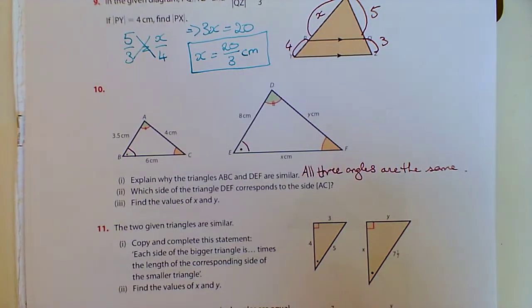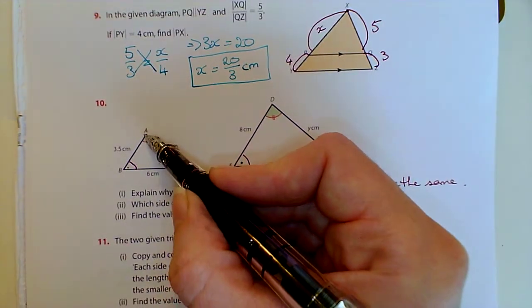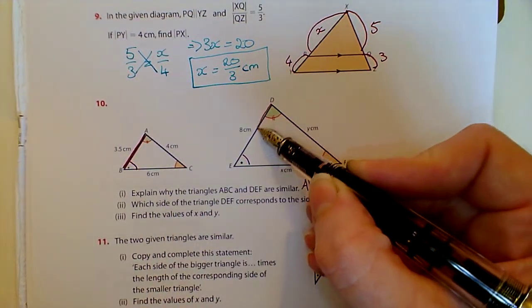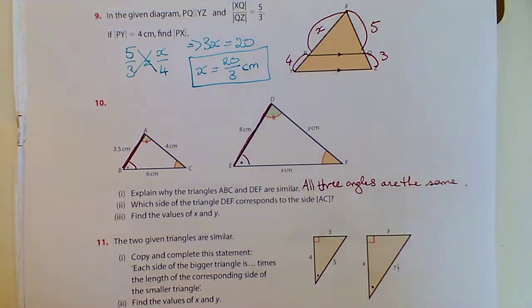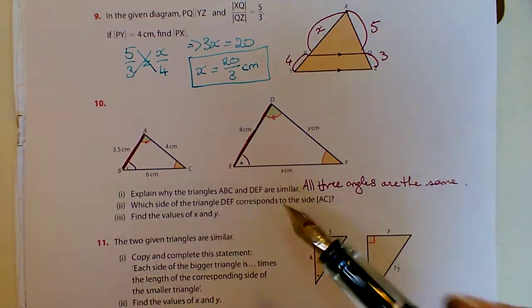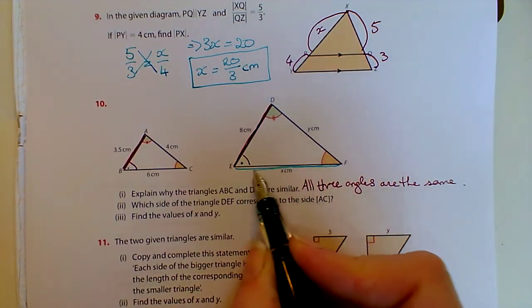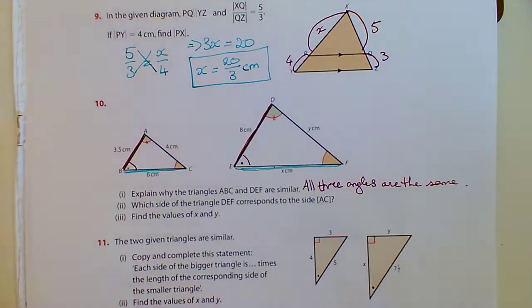Whenever I see similar triangles, before I do anything else, I like to highlight their corresponding sides, because sometimes they're rotated. So these sides correspond, and when I'm setting up my fractions later, that's what I'll be using. And these sides correspond down here. And I just leave the third one blank.